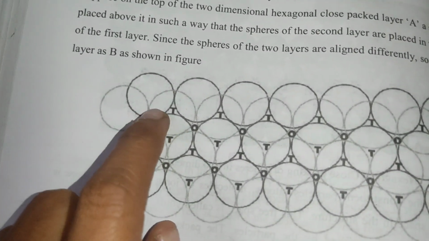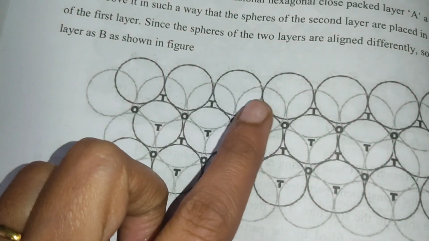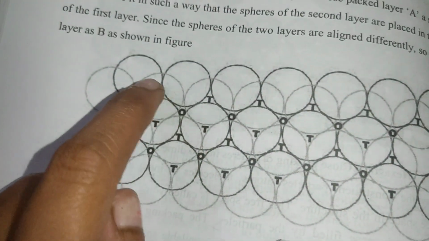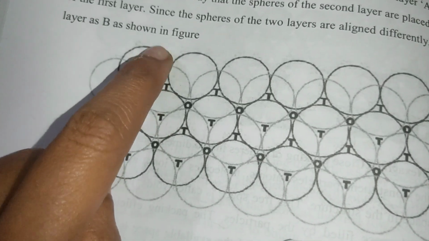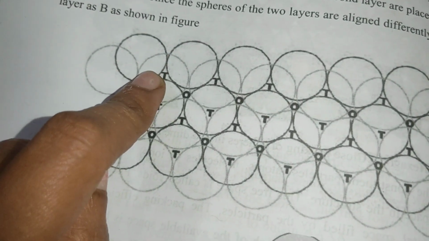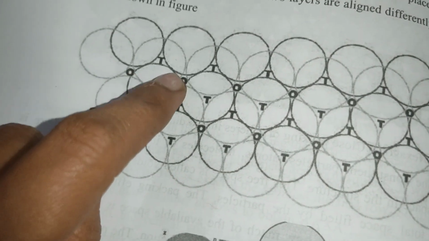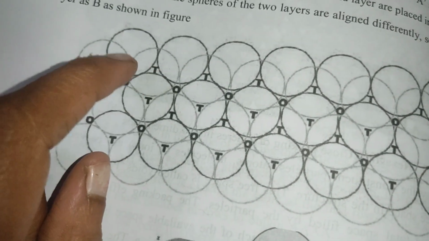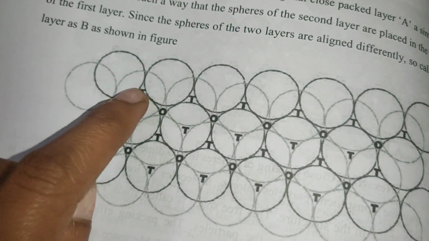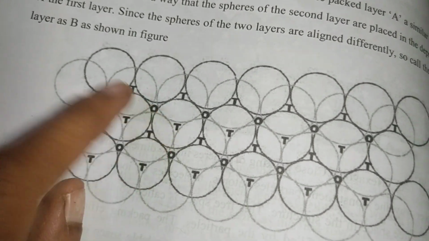We'll just observe this. Here we can see tetrahedral holes. So we can observe one thing: the apex which is up is having tetrahedral holes, and the apex which is down is having octahedral holes. So let's see what are tetrahedral holes and octahedral holes.